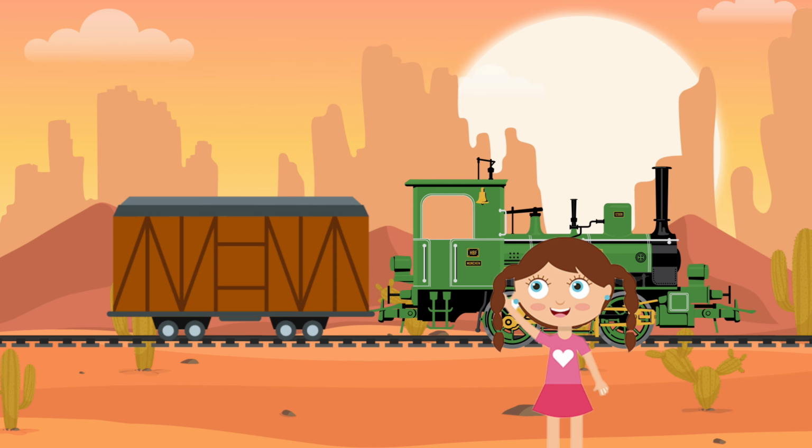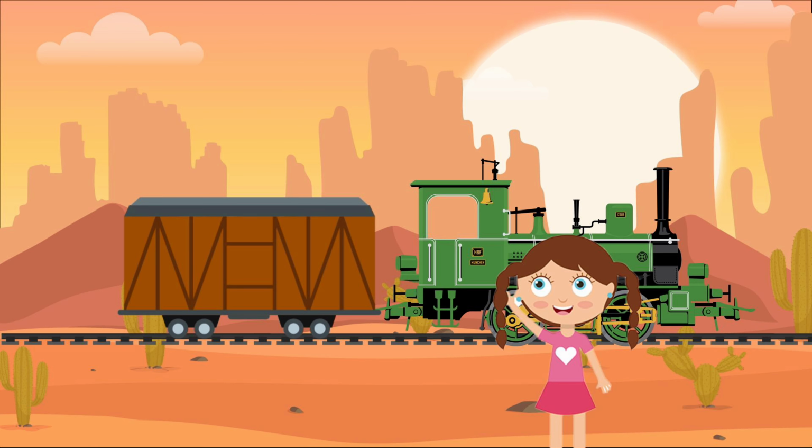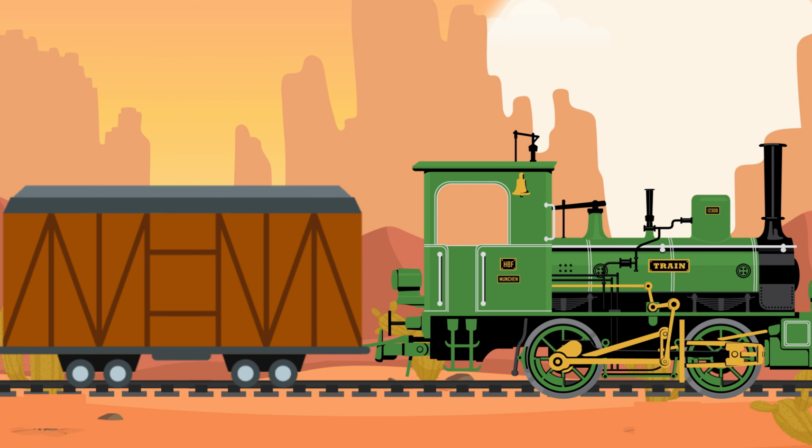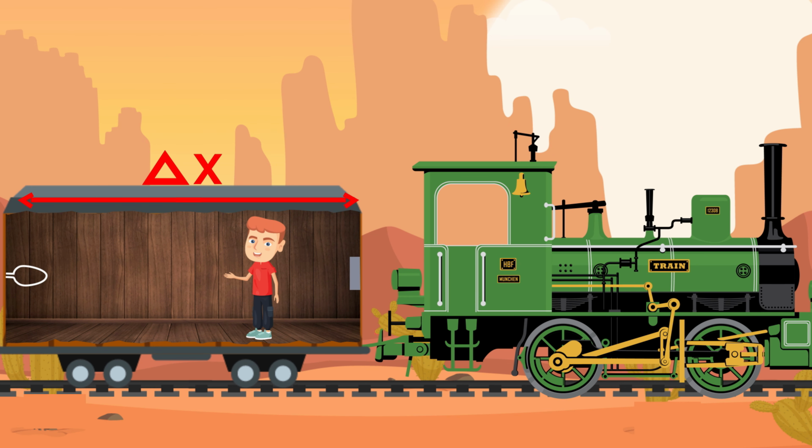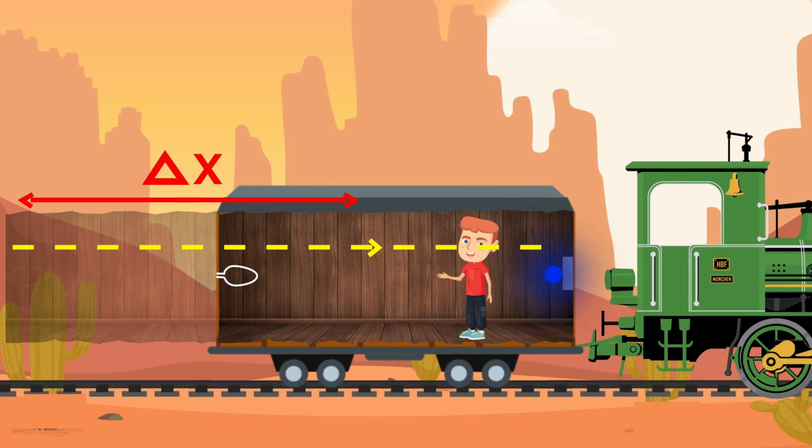But Emily is also watching Bob from the platform. From her point of reference, the train and everything inside it are moving. The length of the train for her is delta x. When the bulb emits the light, the train is already in motion. So by the time the light reaches the mirror, the train has moved a certain distance. That means the light has traveled a distance greater than the length of the train.